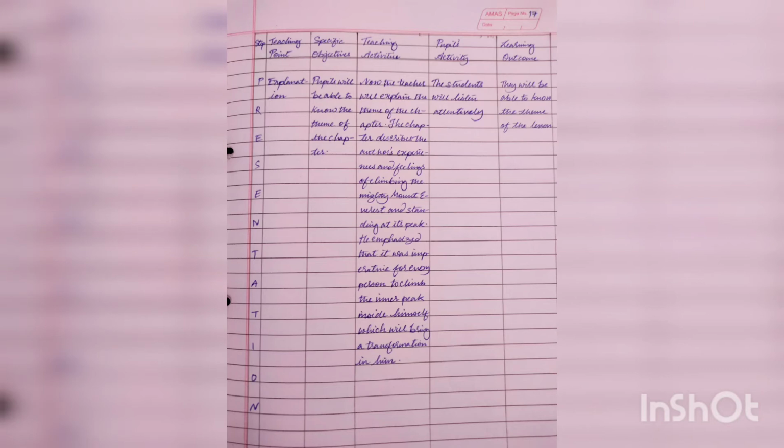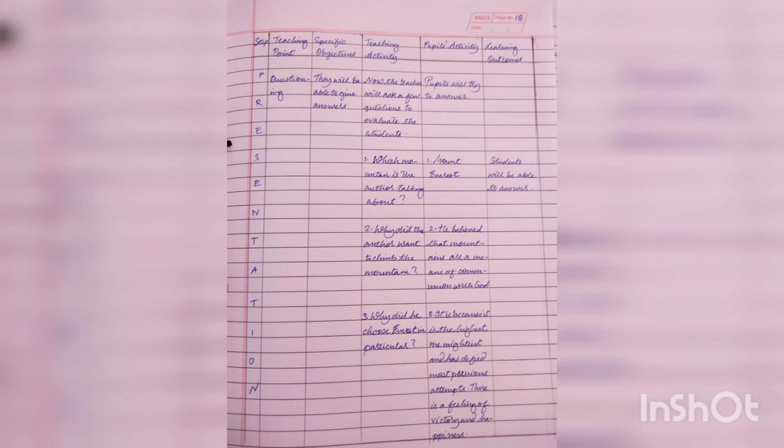Next comes the explanation part. This is the part where you start explaining the chapter to your students. So I have started here first with the theme of the chapter, and you can also write it down on your lesson plan.